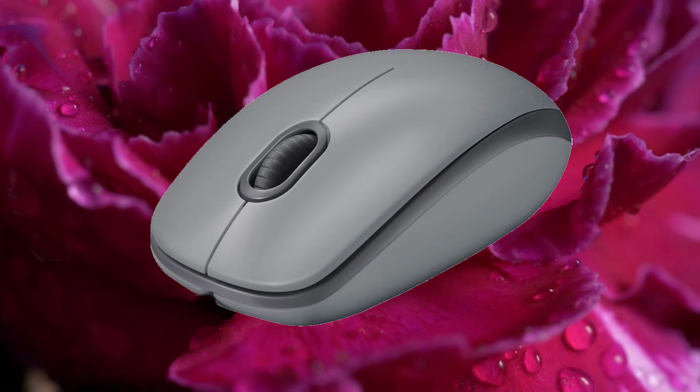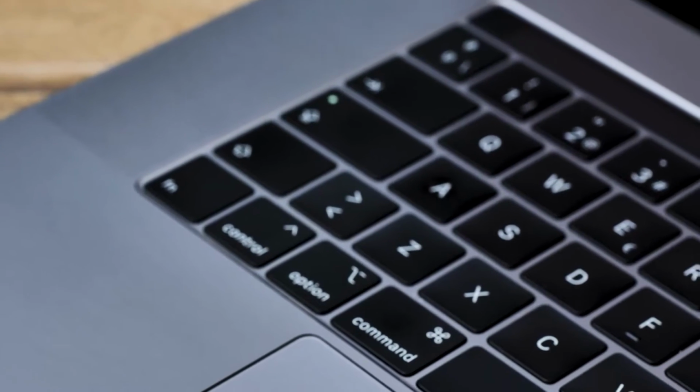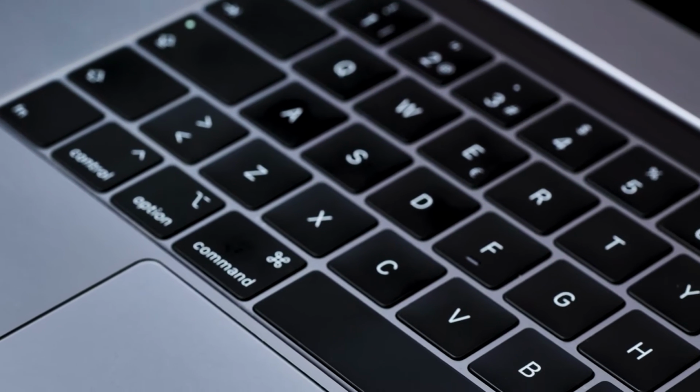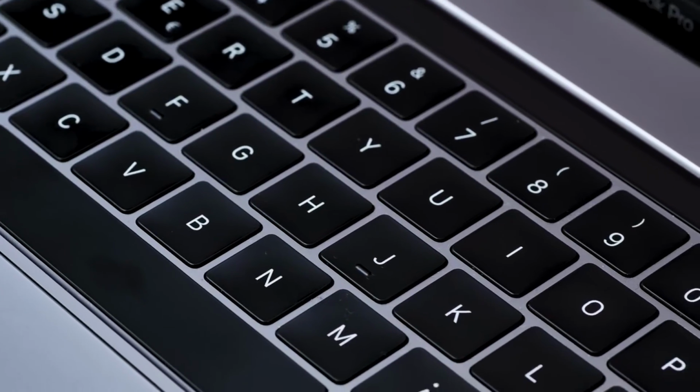Everyone loves their mice, and so do I. However, when it comes to opening apps and moving them around on your Windows desktop, it can all be done a lot quicker using the keyboard. If you want to learn how to do that, keep watching.